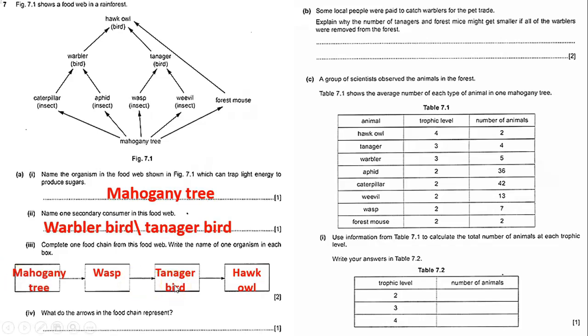That's why you have to make sure, if you're drawing a food chain, that the arrow goes from the animal where the energy is being transferred to the animal that receives the energy. Some local people were paid to catch warblers for the pet trade.